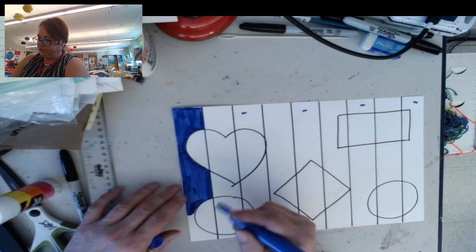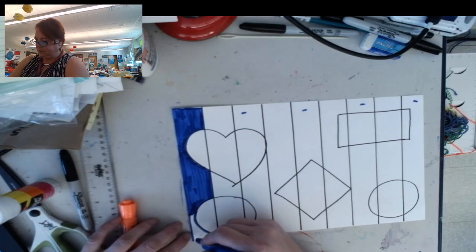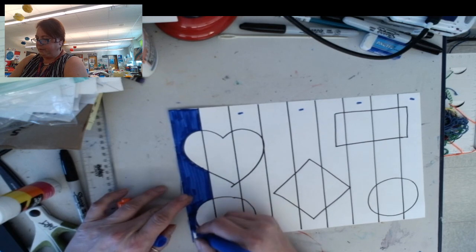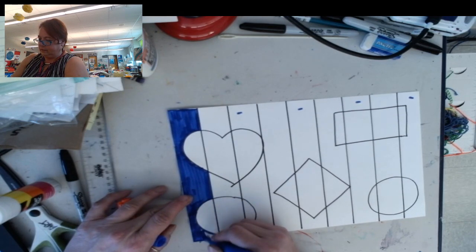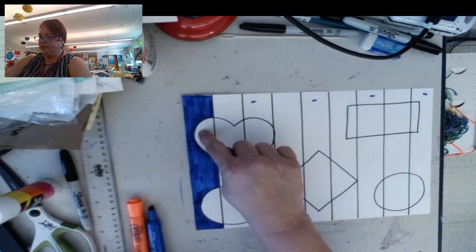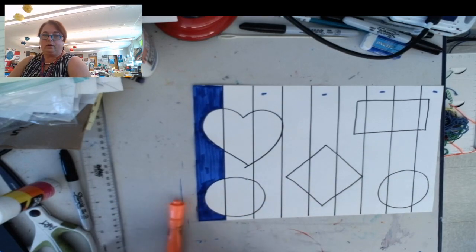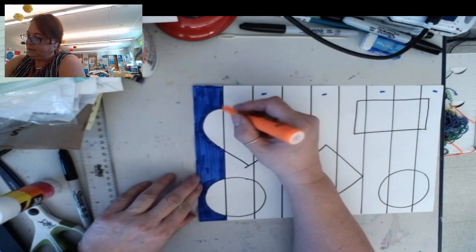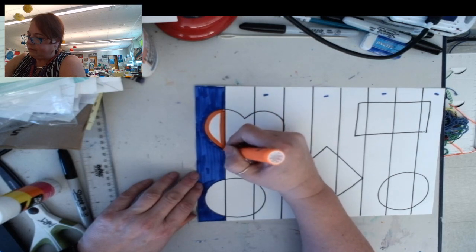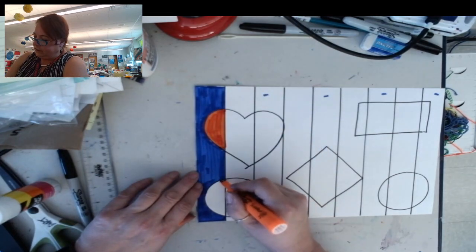You want to make sure you try to get as much of the white covered as possible. You might want to put down newspaper so you don't write on your table or your desk. Okay, you see how I left those two parts not blue? Well, they're going to be orange instead. Even though this was a blue stripe, because I have a shape in there, I'm going to use the opposite color. So that part and this part.